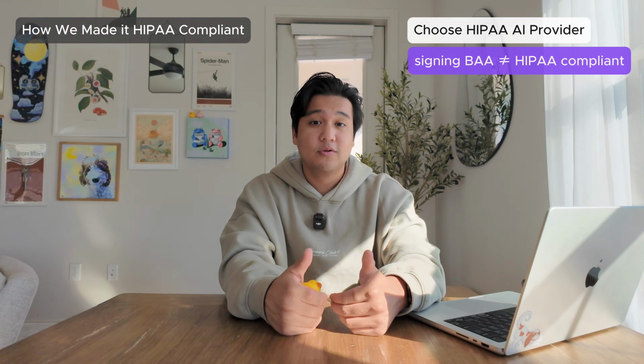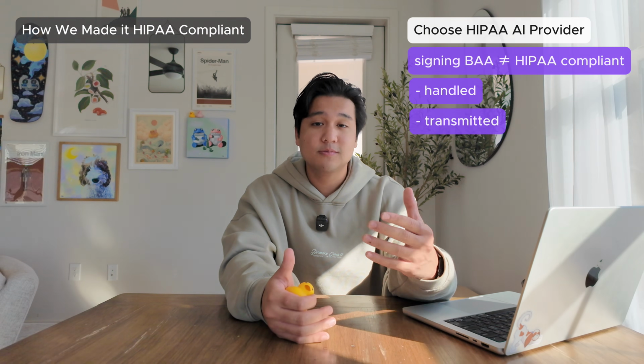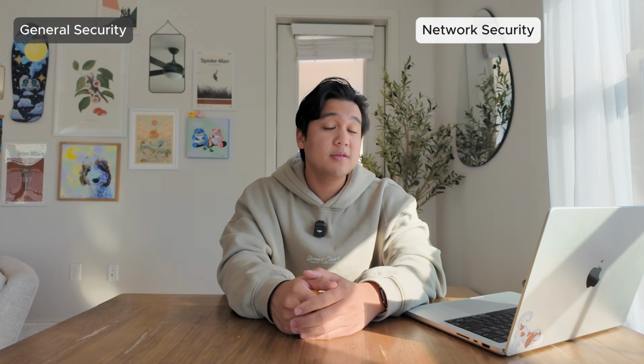We are still responsible for how the PHI is handled, transmitted, stored, and that's where a lot of the focus ended up being. There are 5 major areas that we look at. The first is overall security, and that covers things like network security. So something that we did was make sure that certain things were behind what's called a VPC, and that blocks outside connections from accessing these services, and only services that are already within the VPC can access each other. Like our database and other services, you can only talk to them if you're already inside of that VPC.